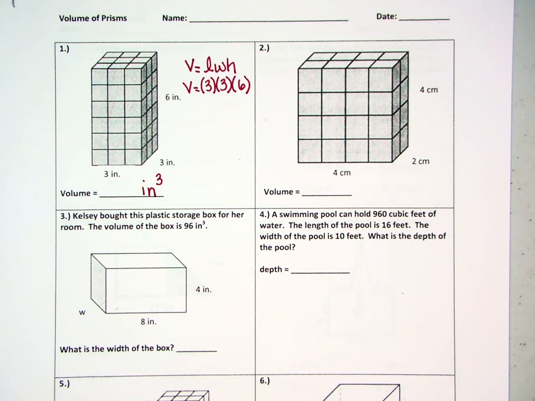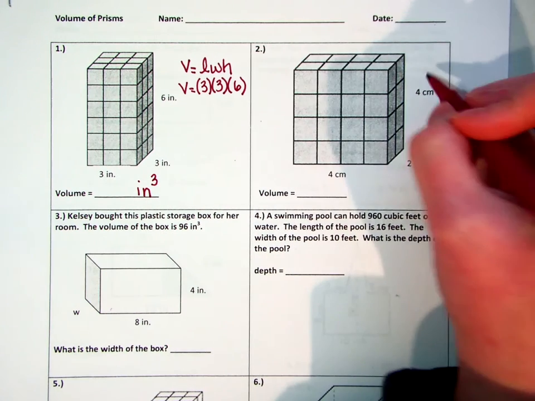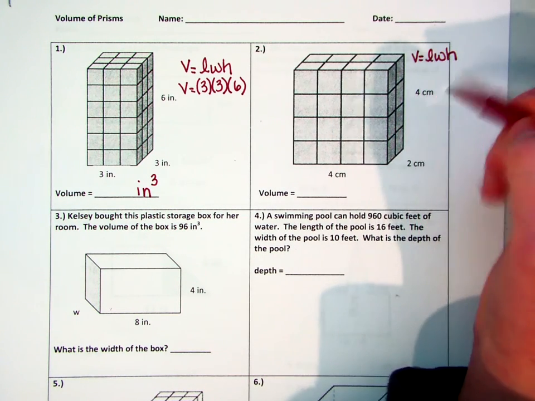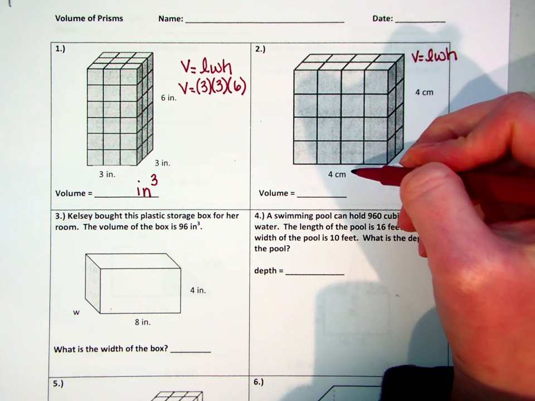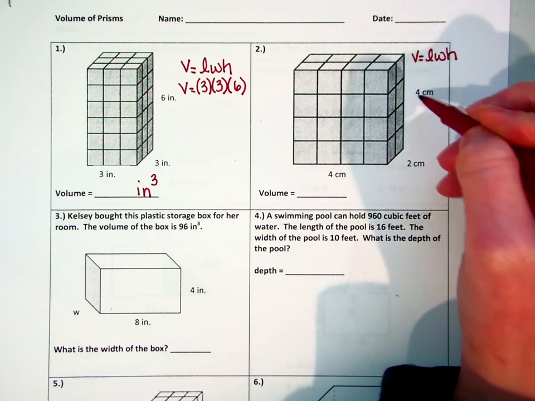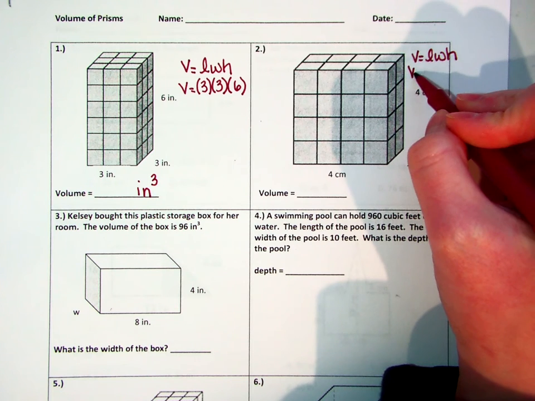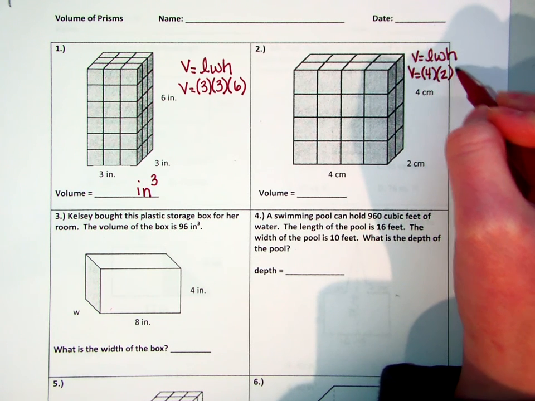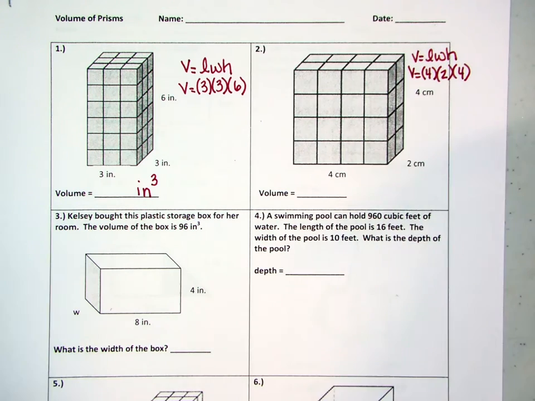On number 2, you'll use that same formula. Volume equals length times width times height to find the volume of this entire rectangular prism, which is a 4 by 2 by 4. So you will have to multiply 4 times 2 times 4. Be careful with this multiplying. Some of you guys really struggle with this.